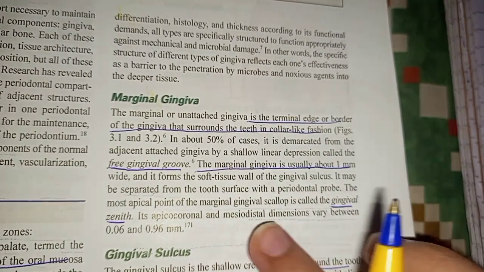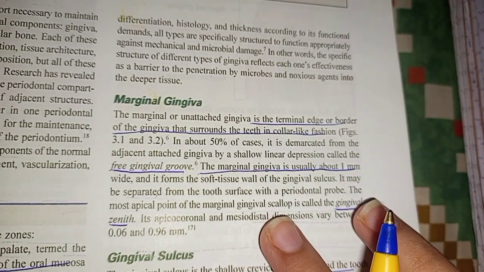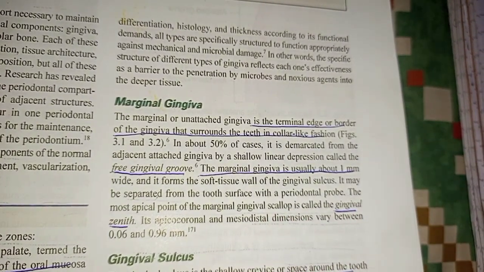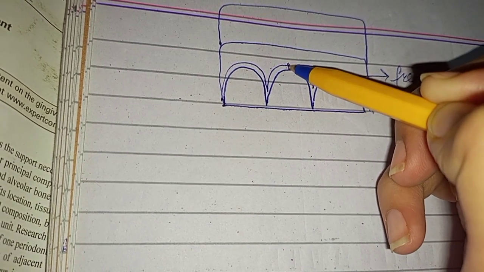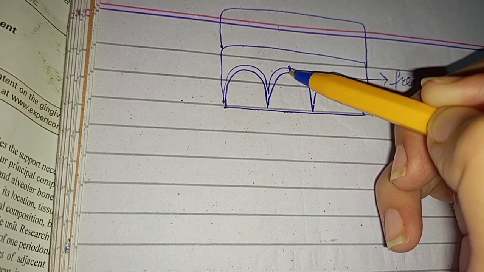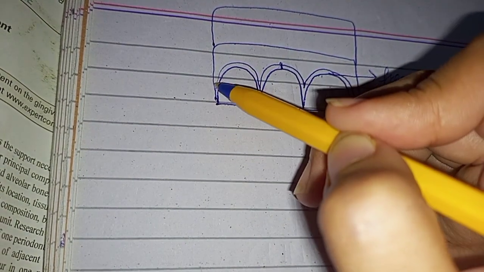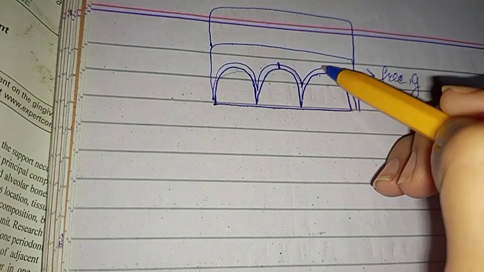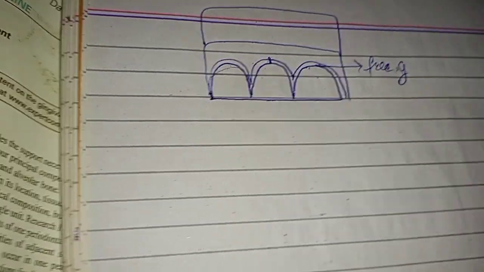Then we have the gingival zenith. It is the most apical part of the marginal gingiva. I can show you what the gingival zenith is. This is the gingival zenith, the most apical part of the marginal gingiva. There is also a word, scalloping. This pattern is what we call scalloping. Okay, we call it scalloping.